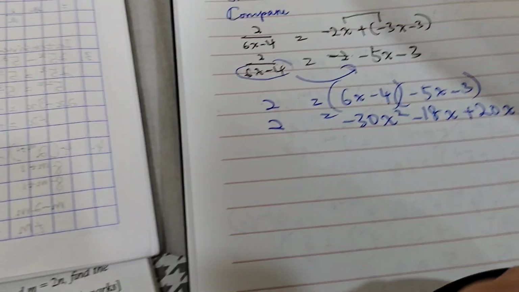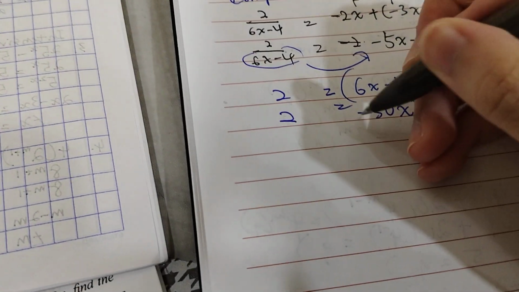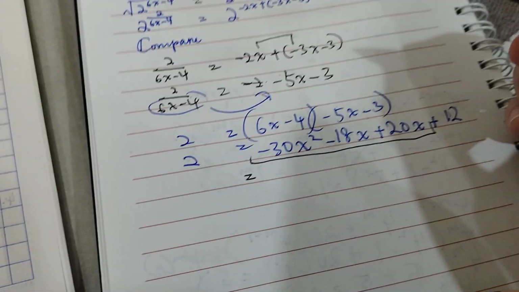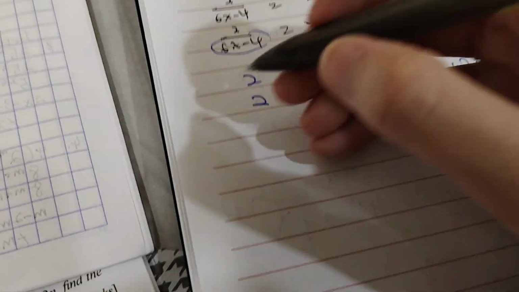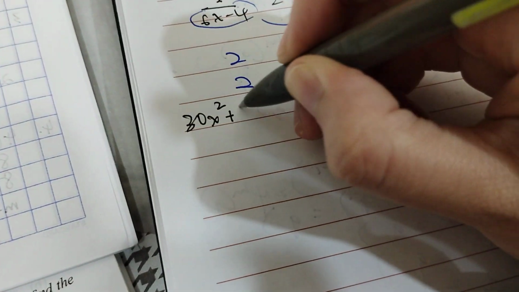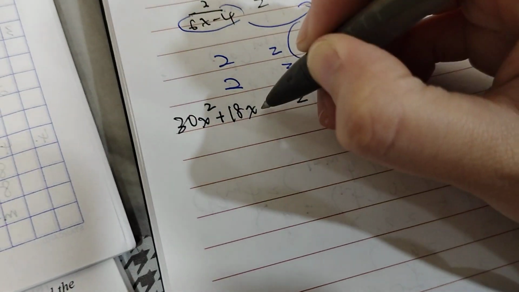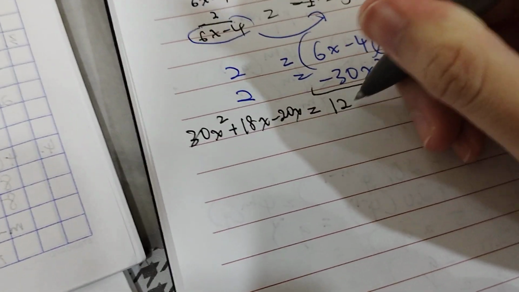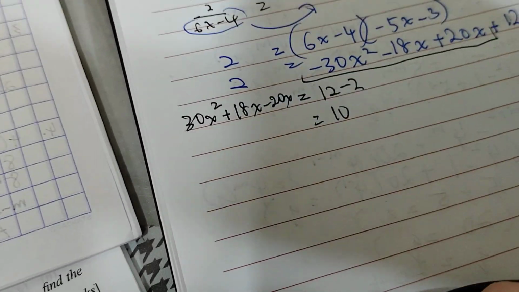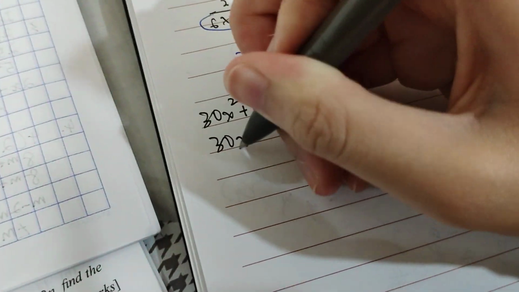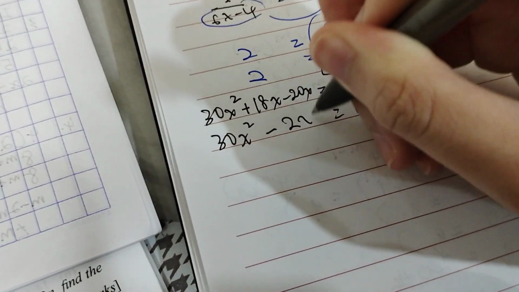Then, okay, I'm gonna take all these values to the other side real quick. It's gonna give you 30x squared plus 18x minus 20x is equivalent to 12 minus 2, which is 10. Then whatever is going on here, that is 30x squared minus 2x.